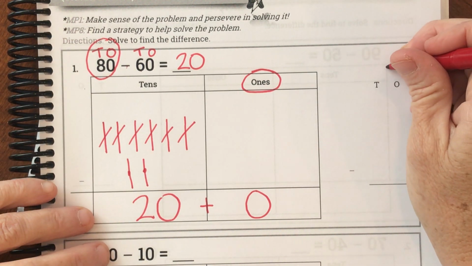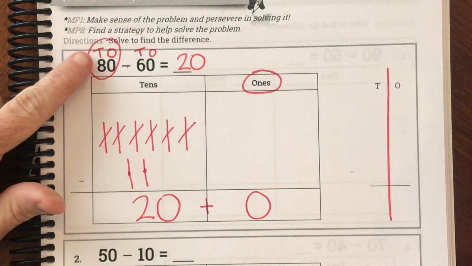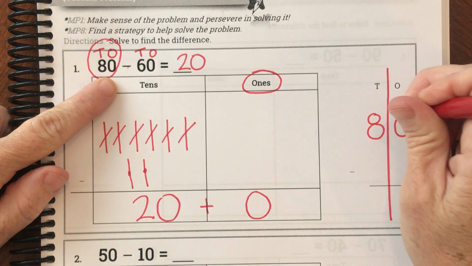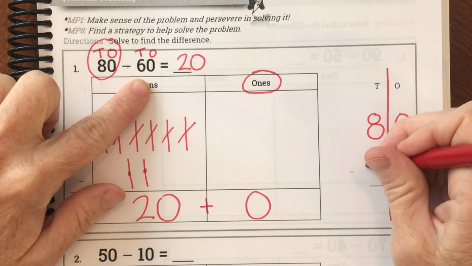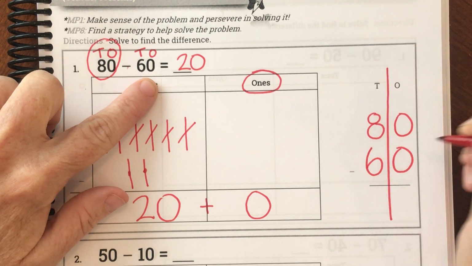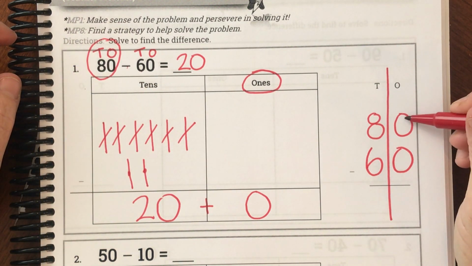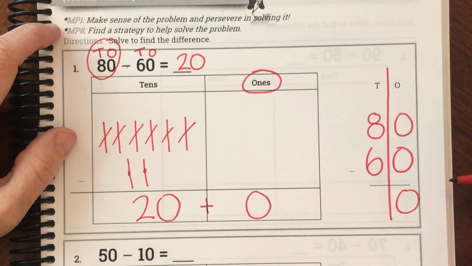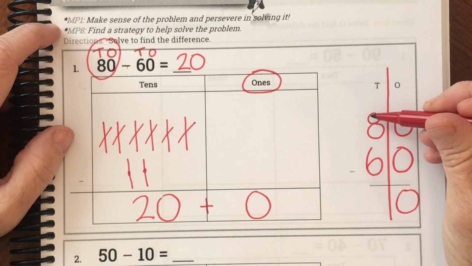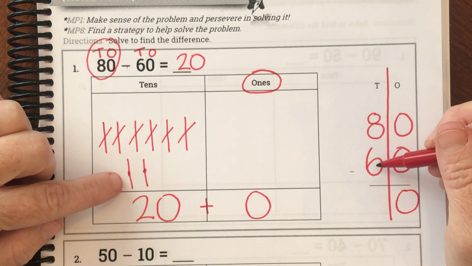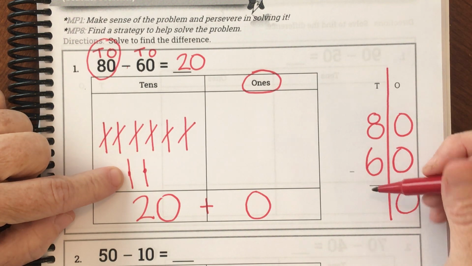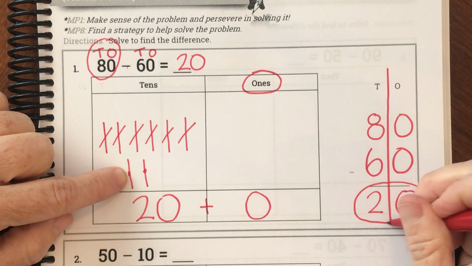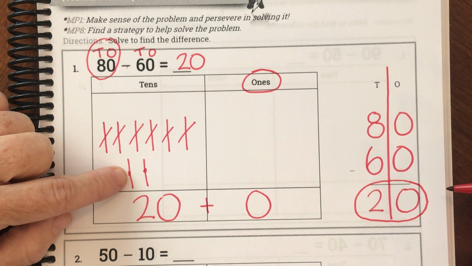Okay, let's look at this in working form. In working form, I'm going to make sure I put the 8 in the tens column and the 0 in the ones column. And I'm going to subtract the 6 in the tens column and the 0 in the ones column. If I had 0 ones and I needed to take 0 ones away, I would have 0 left because I had 0 to start with and I didn't change it. If I had 8 tens and I took 6 away, how many tens were left? Weren't there 2 tens left? So my answer, or my difference, is 20.